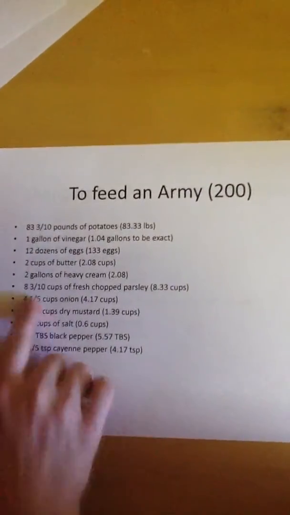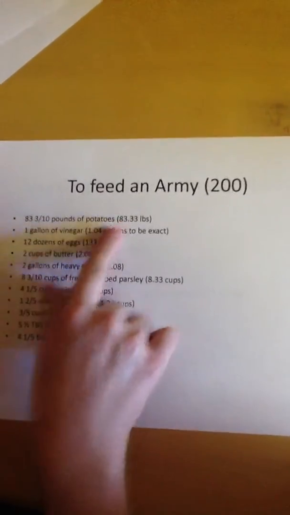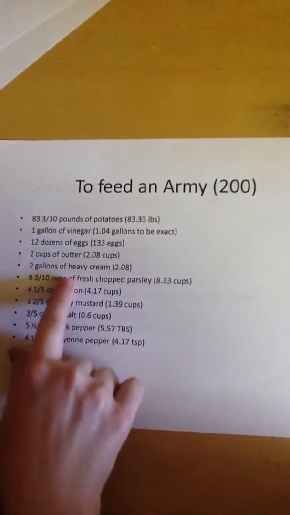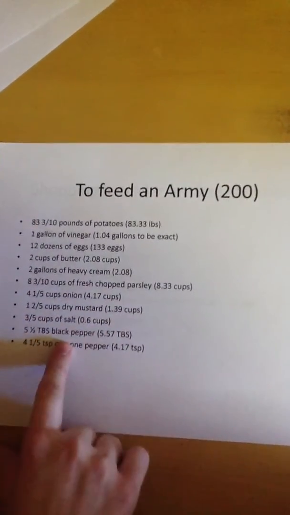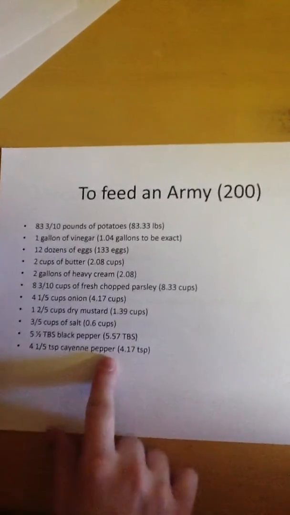So to feed an army, that's the 200 people, you're going to need potatoes, vinegar, eggs, butter, heavy cream, chopped parsley, onions, dried mustard, salt, black pepper, and a little bit of cayenne pepper.